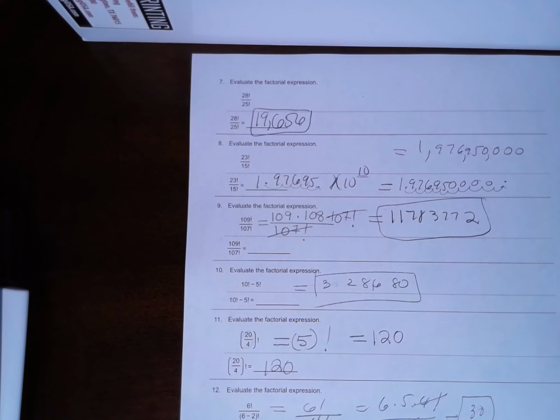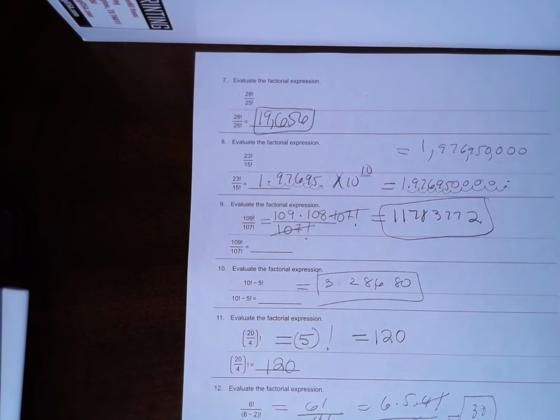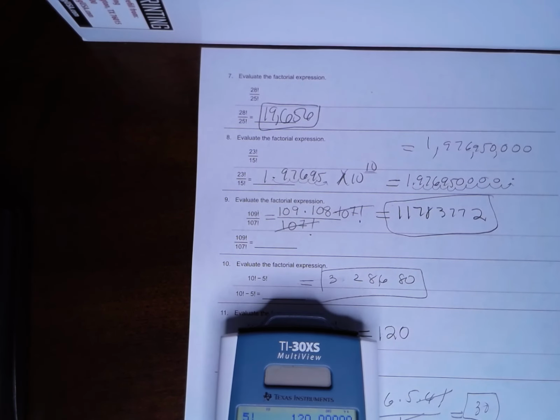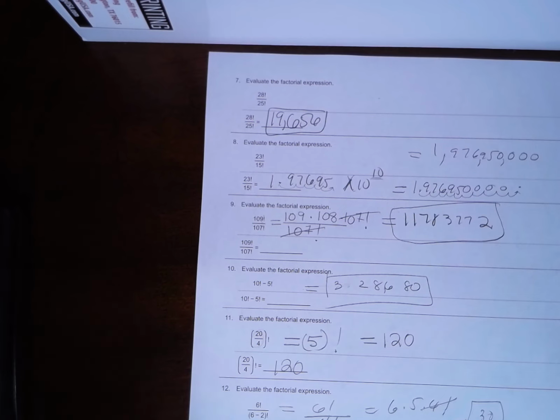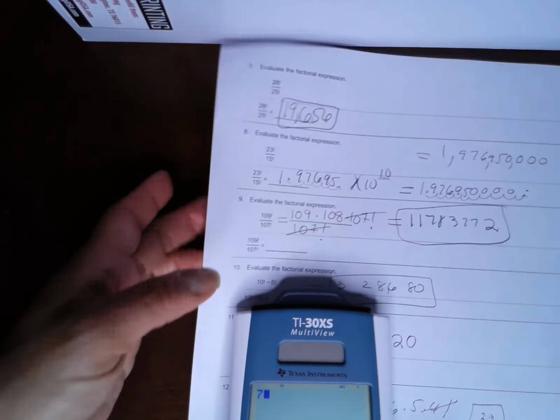Number 13. Using the formula to evaluate the following expression. Again, the formula of n items choosing r is going to be n factorial divided by n minus r factorial. But don't worry about it, the calculator will take care of that for you. So here you will enter the 7 first.